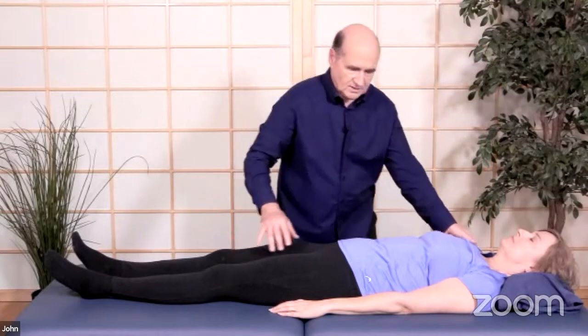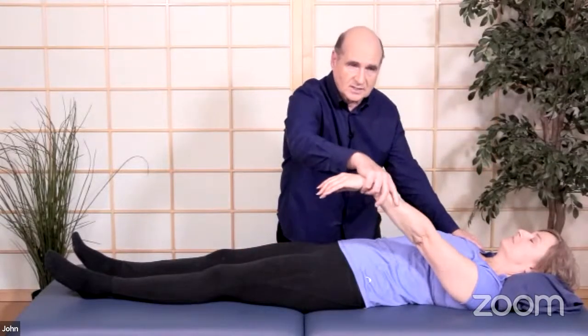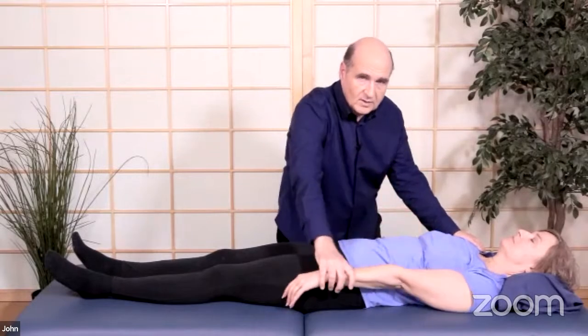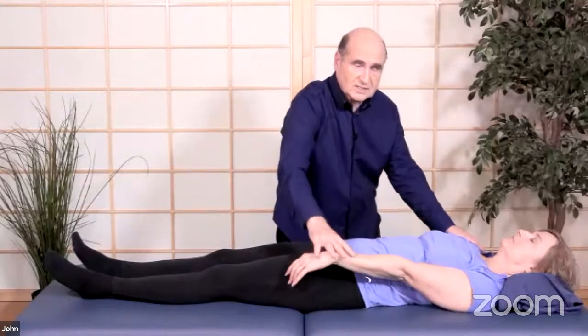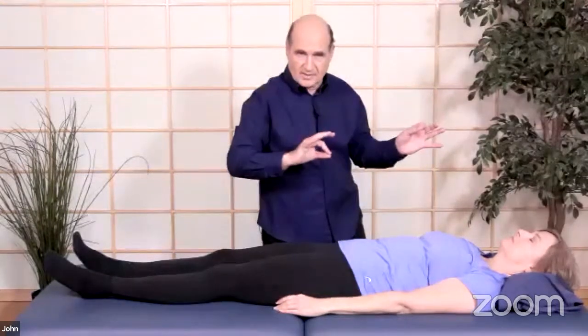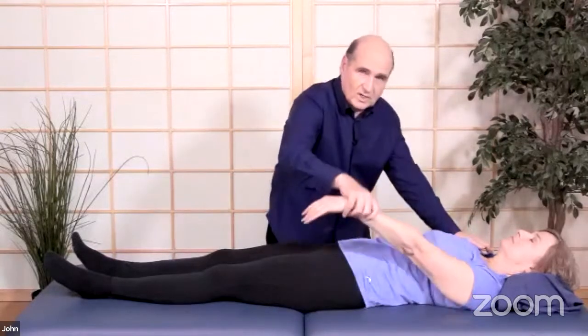So I'll say muscle balancing. Okay, so we need to do some muscle balancing. Ligament work, no. Lymphatic drainage work, no. So that's giving me a clue. I'm going to do some muscle balancing there. Now the other one, nutrition. So this, we go into nutrition.